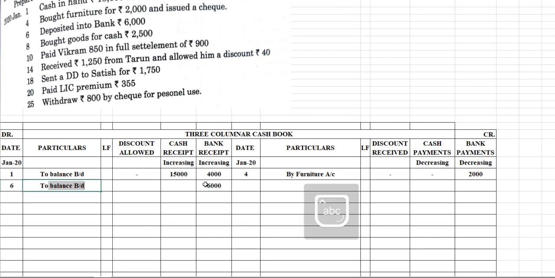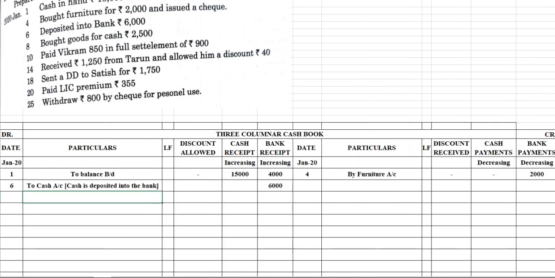Why is it increasing? Because of cash account, cash is deposited. Here I am writing in a bracket, cash is deposited into the bank. That's why here the bank amount is increasing. Sorry, here I just wanted to put a hyphen here.